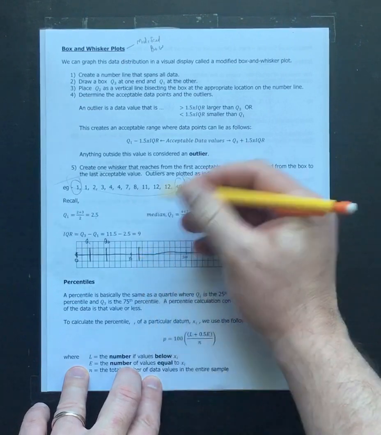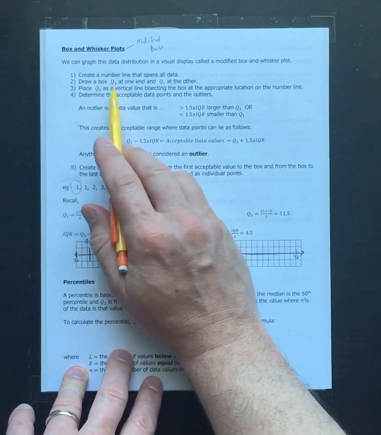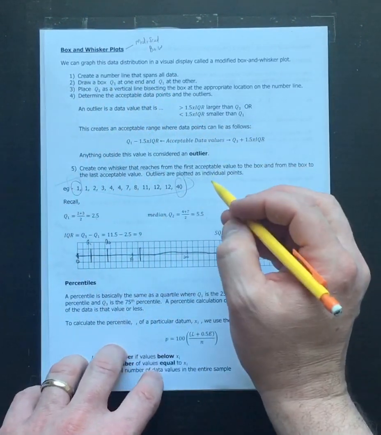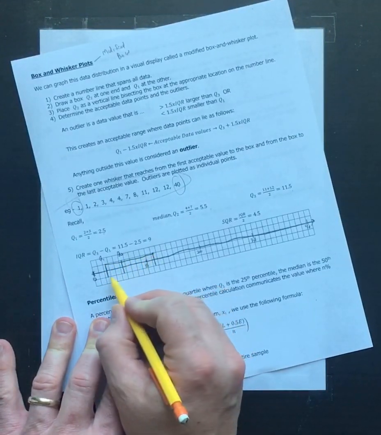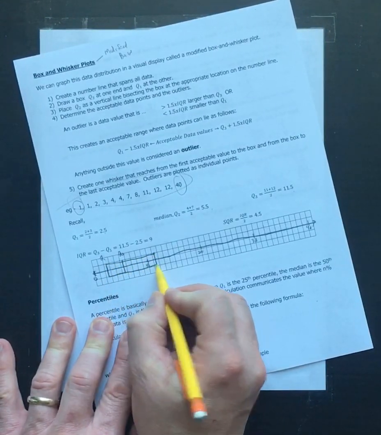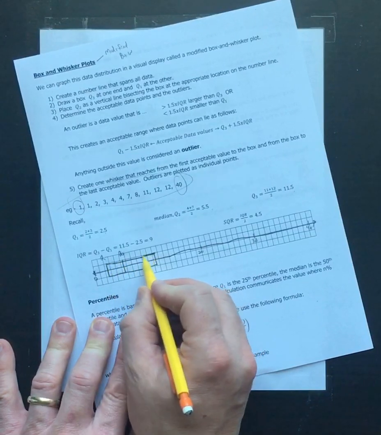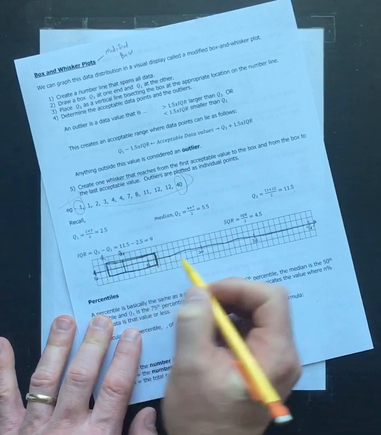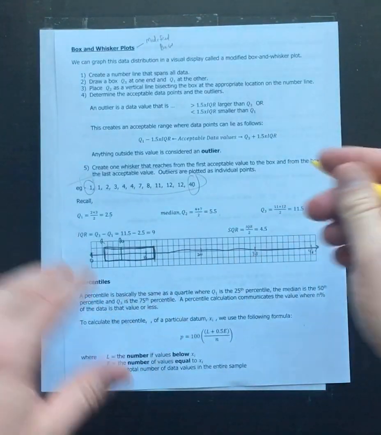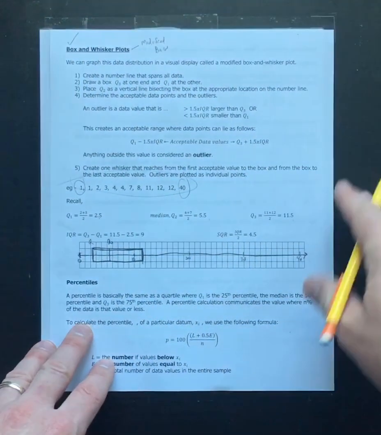And what this says, of course, here in step number 2, is draw a box with Q3 at one end and Q2 at the other. So by drawing all these lines for all my different values that I've figured out, and I'll maybe outline it a little bit more so you guys can see the box a bit better. Okay, so there's my box. That's the box part of the box and whisker plot. So check, got a box.